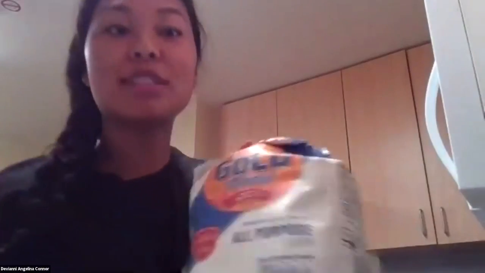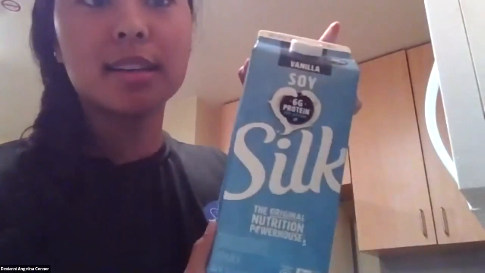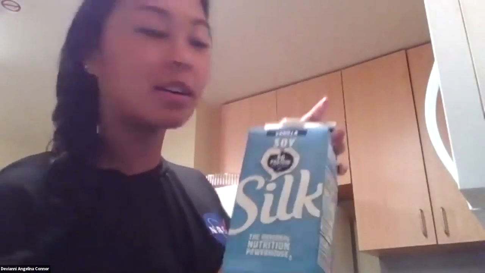Awesome. So the first thing you're gonna need is 4 tablespoons of flour, and then you're gonna need 2 tablespoons of some good old sugar. You're gonna need half a teaspoon of baking powder, and you're gonna need 4 tablespoons of milk. It could be any milk. You can use soy milk or almond milk or any kind of milk. And then you're gonna need 1 1/2 tablespoons of oil.